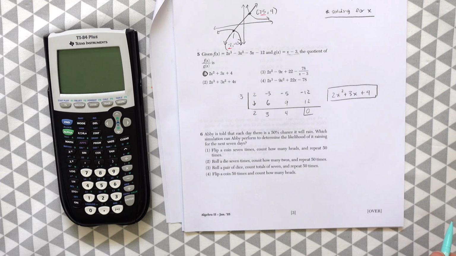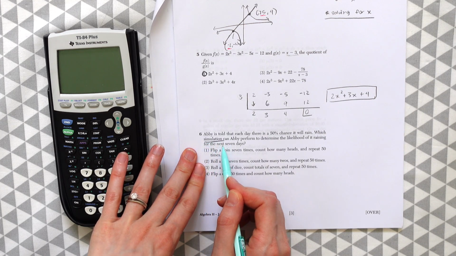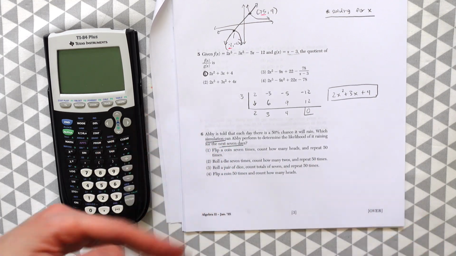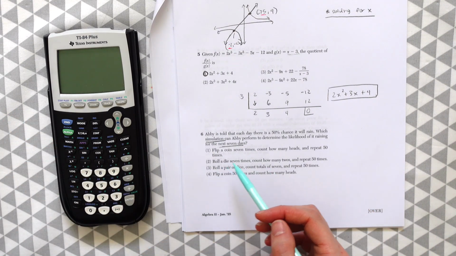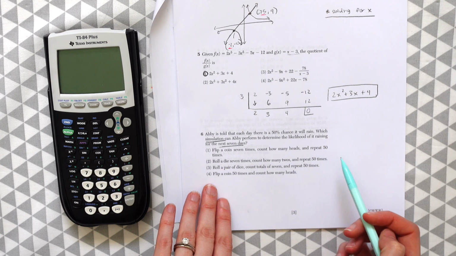Question number 6. Abby is told that each day there is a 50% chance it will rain. Which simulation can Abby perform to determine the likelihood of it raining for the next 7 days? So we're doing a simulation about the next 7 days. So let's look at each of these. Choice number 1, flip a coin 7 times, count how many heads, and repeat 50 times.